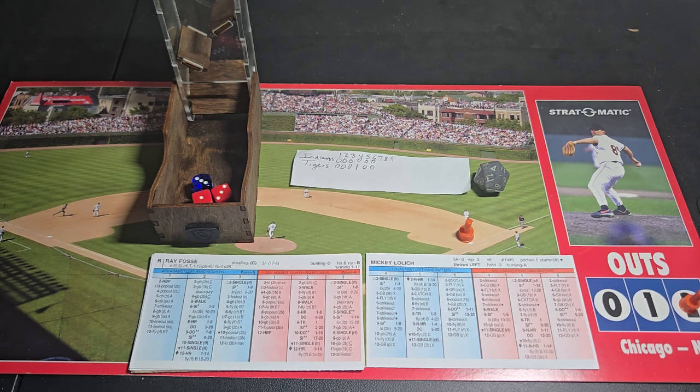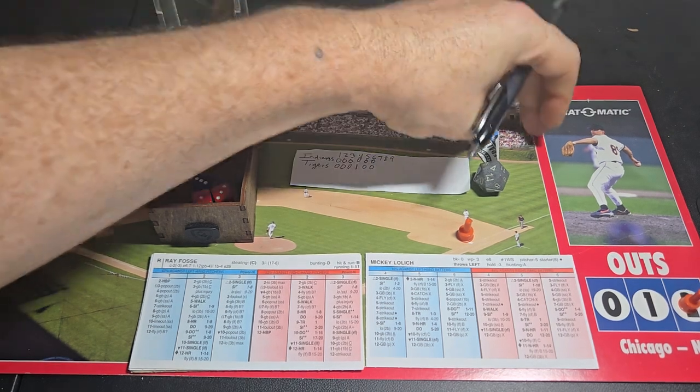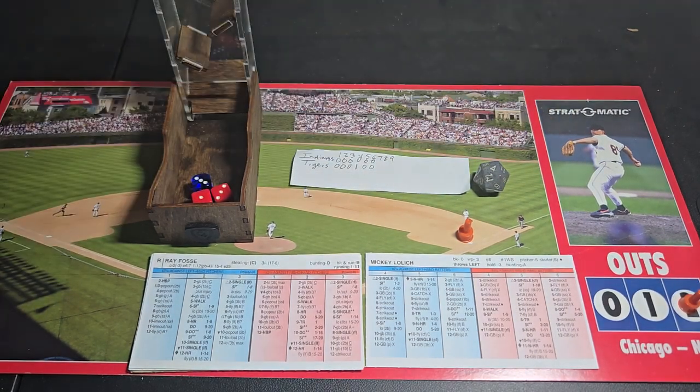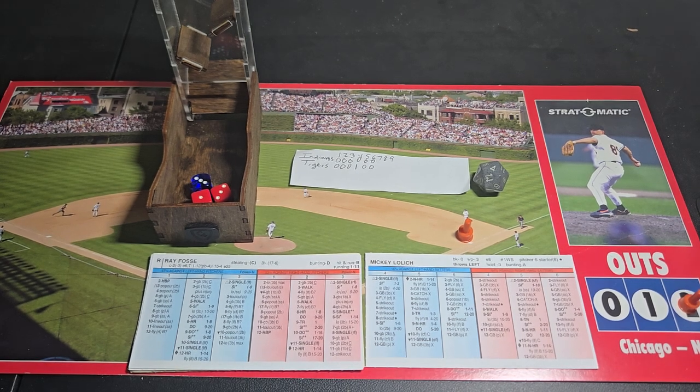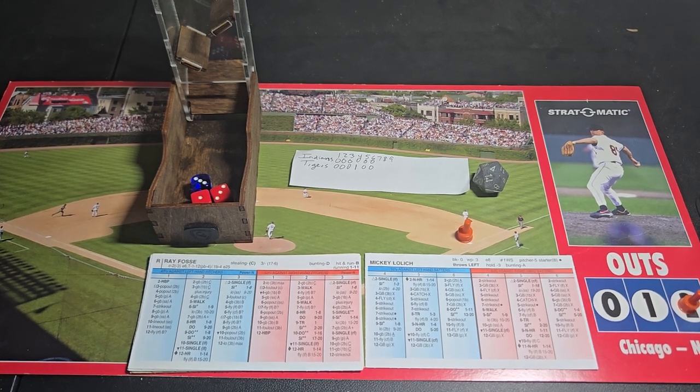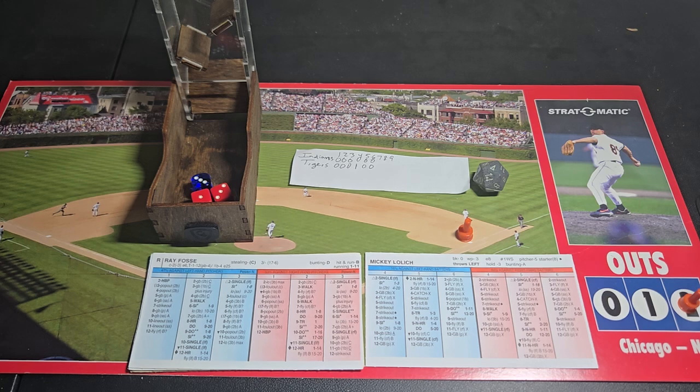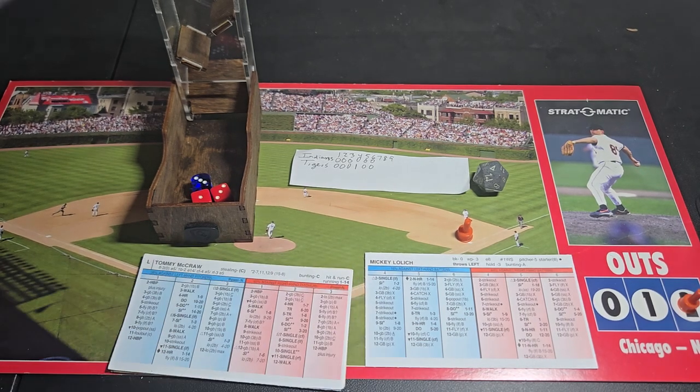That's a 7. There is no 7. Racing back towards the wall. He runs into the wall and hangs on. Makes the catch to retire the side. Wow. On a 2-range fielder, 4 is an F1. So, tough catch. He makes it. And that retires the side.